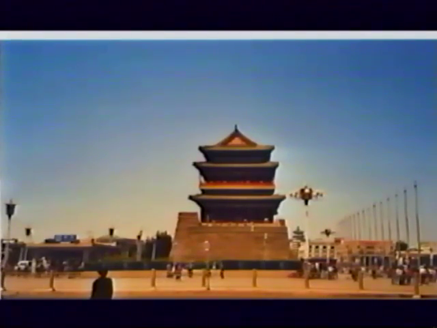Here we are in Tiananmen Square. In ancient Chinese thought, the earth was square and the heavens were round, so the city was built in a series of concentric squares. Tiananmen Square and the Forbidden City are examples of this concept. Tiananmen Square is famous to many of us because of the photographs of the pro-democracy demonstrations in 1989.